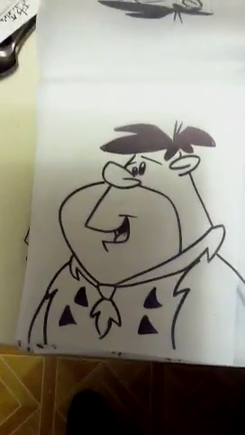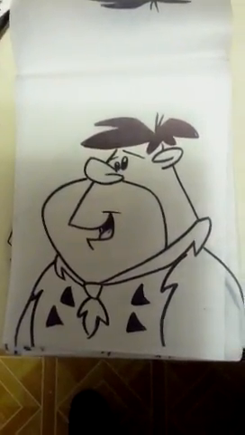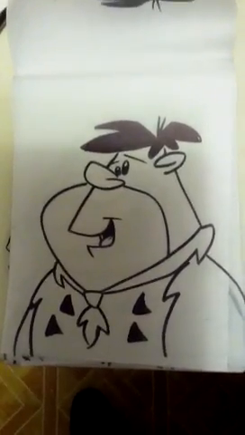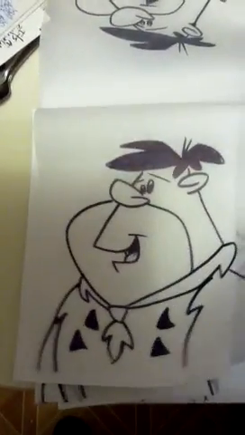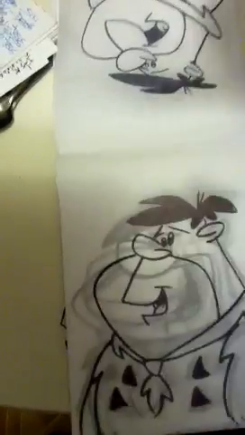I'm going to show you the final incarnation of Fred. Actually, this one right here. Okay, again, still playing with the angles. Still kind of reads as Fred, but it's pretty much looking like my version of what Fred looked like. I have one more here. Last one.